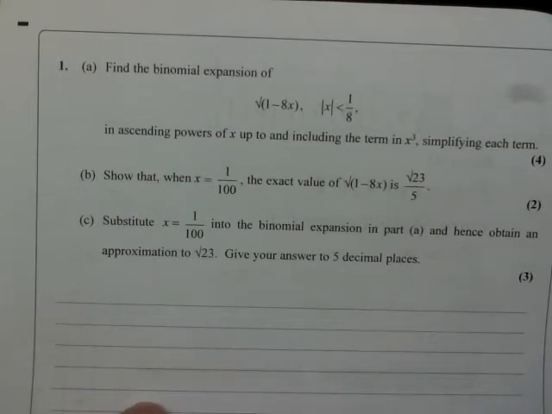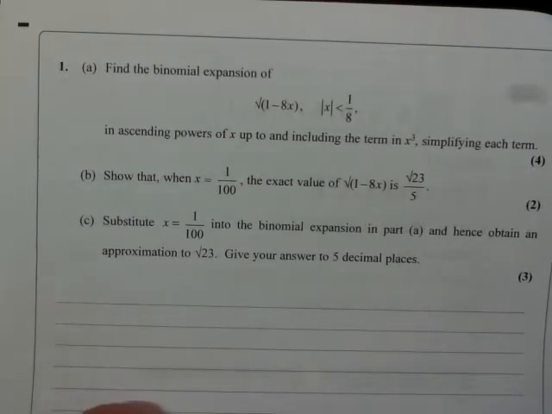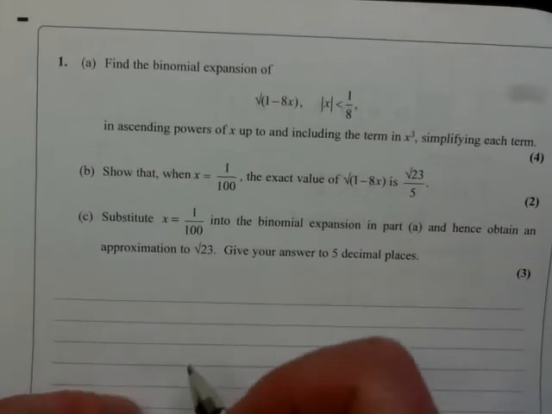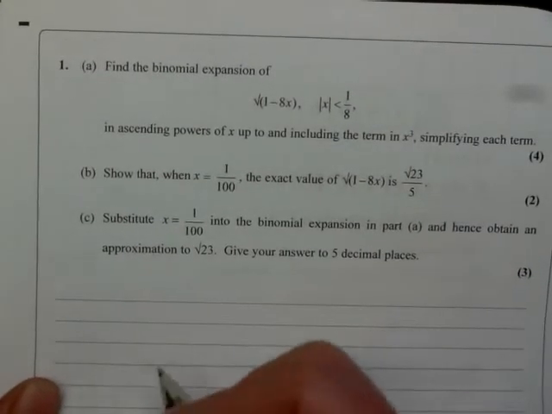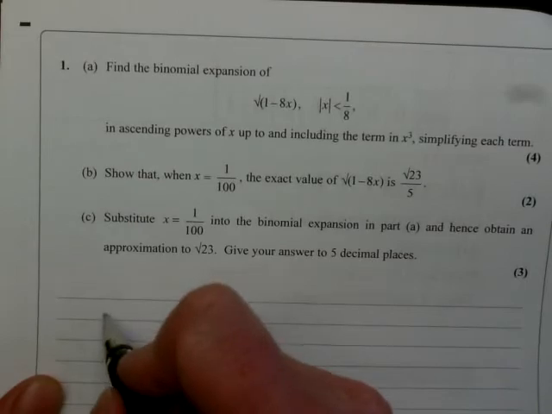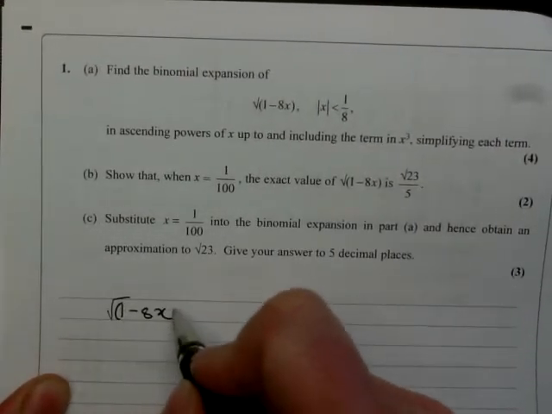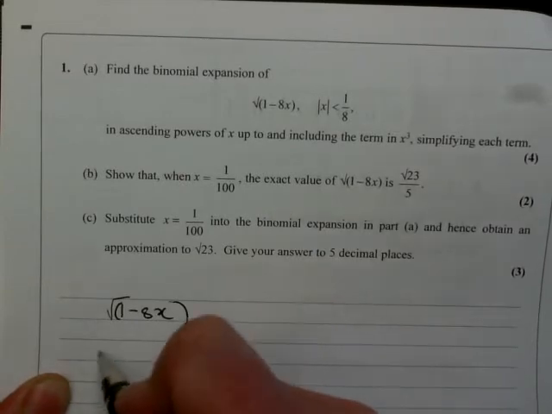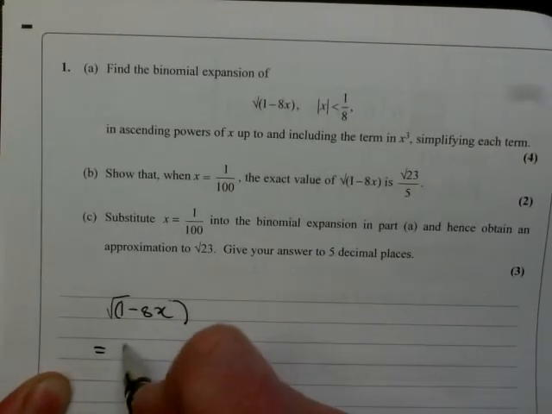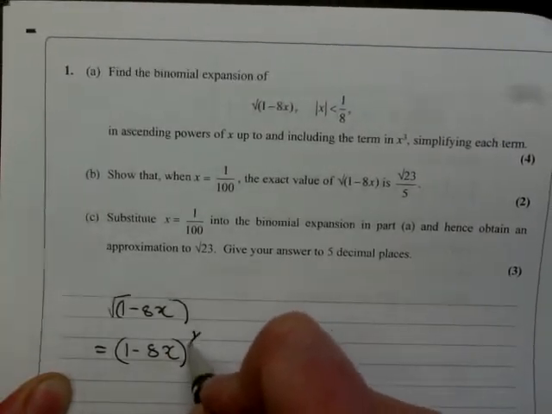You just saw the finger of Mr. John Alcon, who's assisting me in this video where I'm tackling the first question on a C4 paper. I've been asked to expand the square root of 1 minus 8x up to and including the third term. So what we need to realise there is we are doing 1 minus 8x to the power a half.